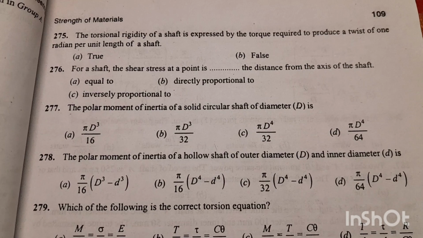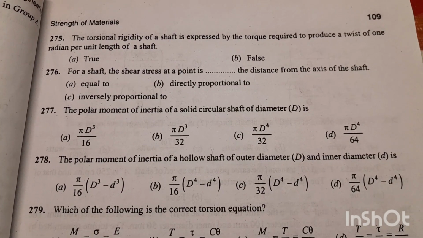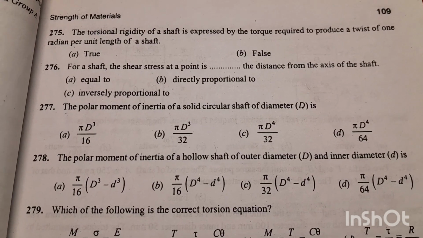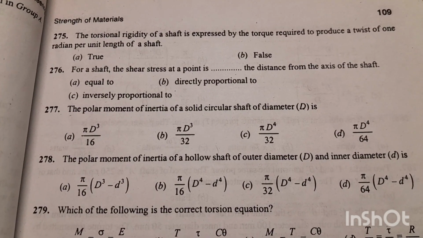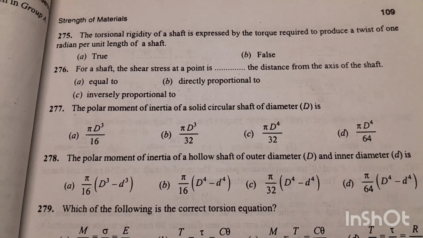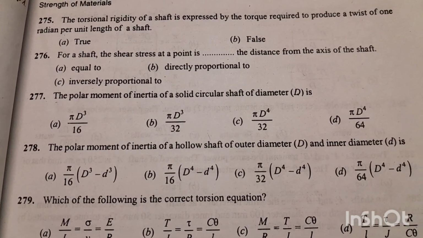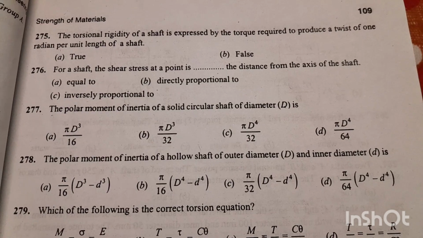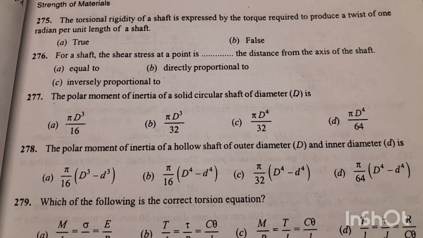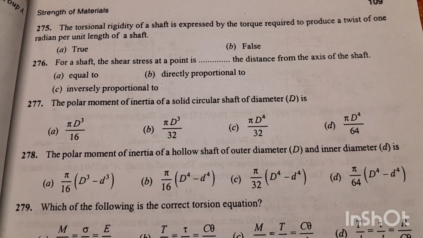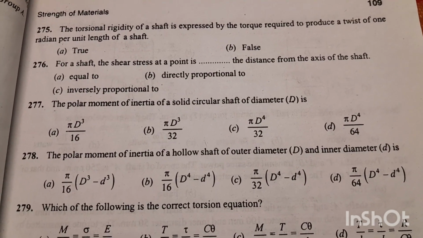Next question 277. The polar moment of inertia of a solid circular shaft of diameter d is, option C is the right answer, pi d to the power 4 divided by 32. Next question 278. The polar moment of inertia of a hollow shaft of outer diameter D and inner diameter small d is, option C is the right answer, pi by 32 within bracket D to the power 4 minus small d to the power 4.